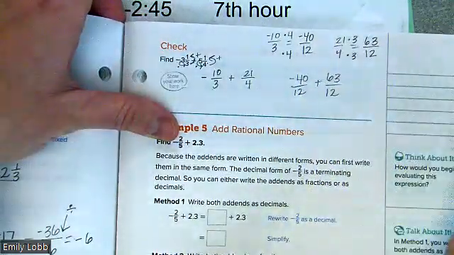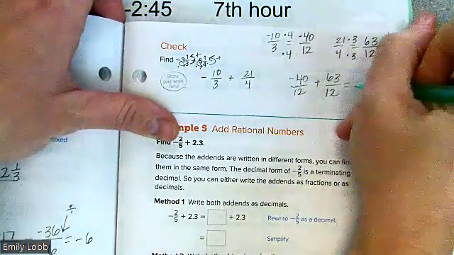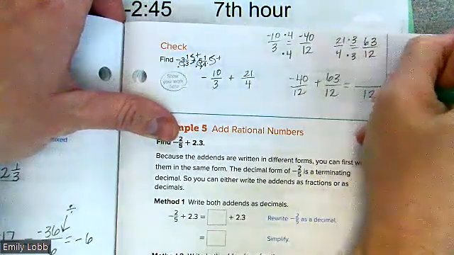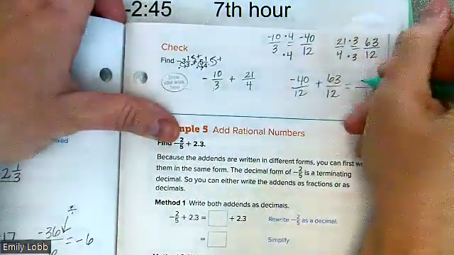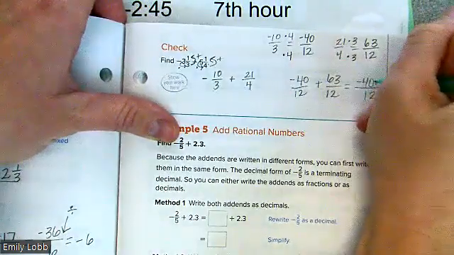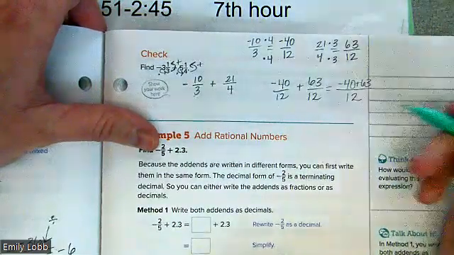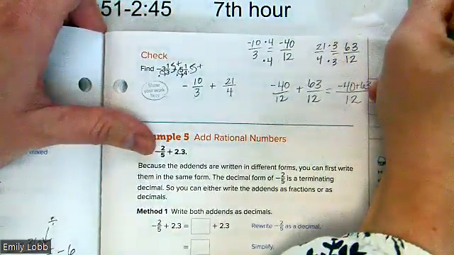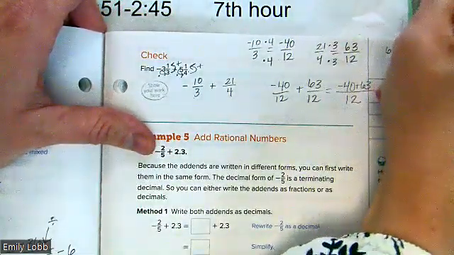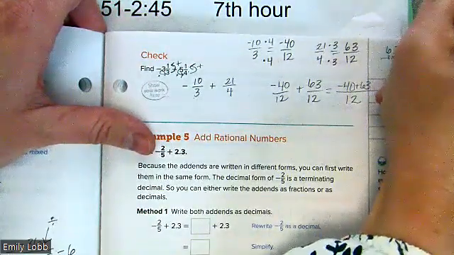Remember, when we're adding and subtracting fractions, our bottom number always stays the same. So negative 40 plus 63, our signs are different, so we find the difference. Big minus little.